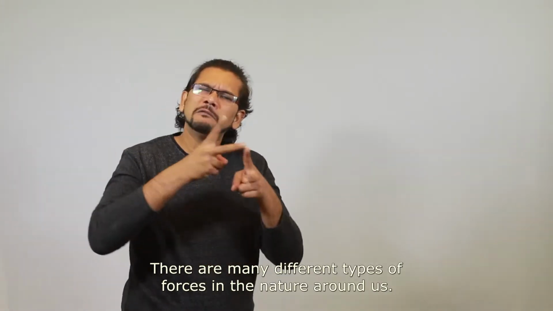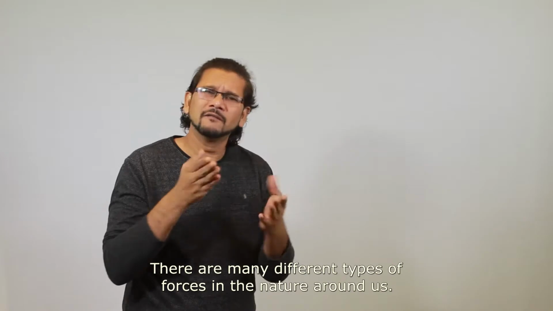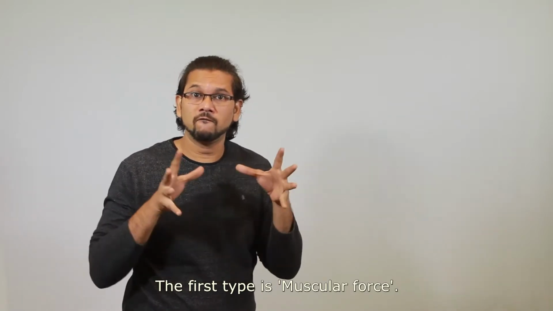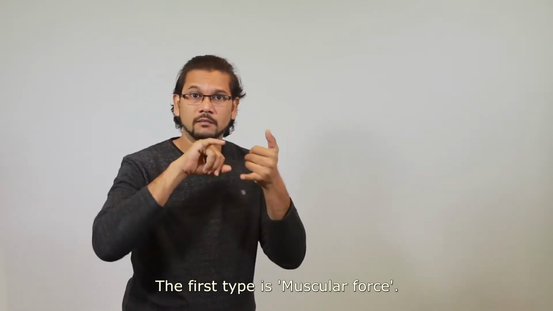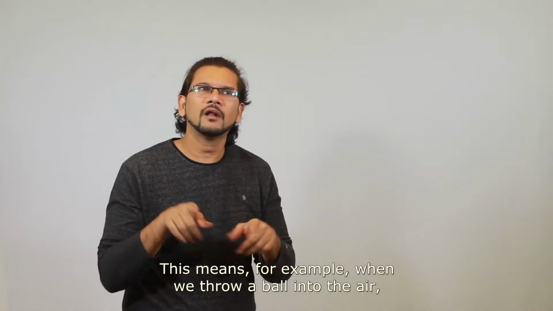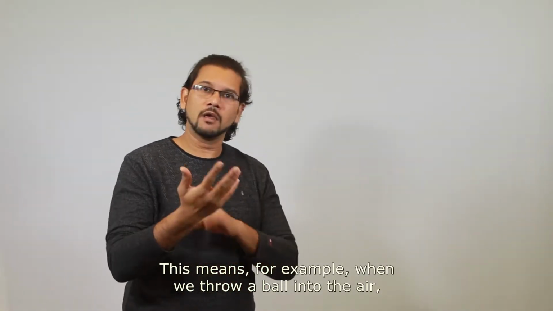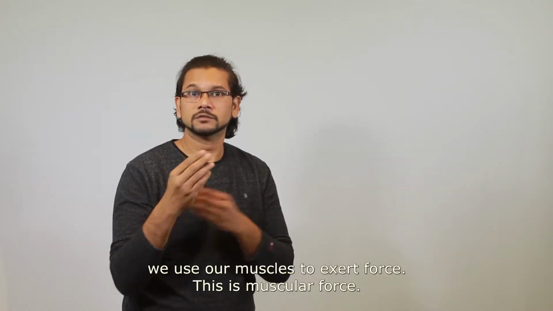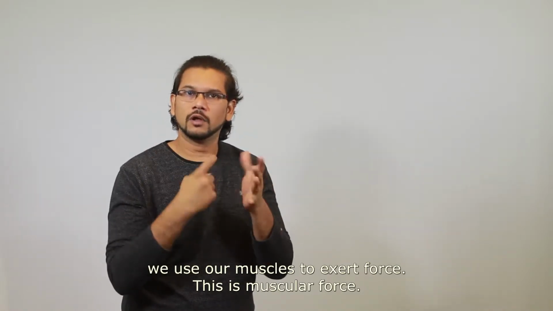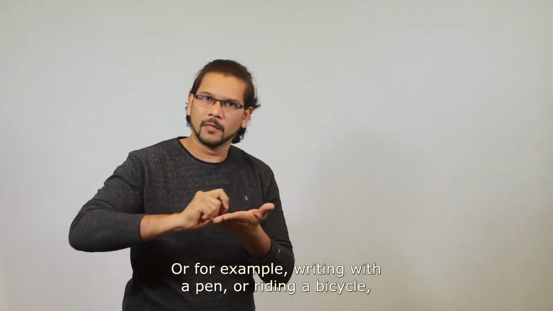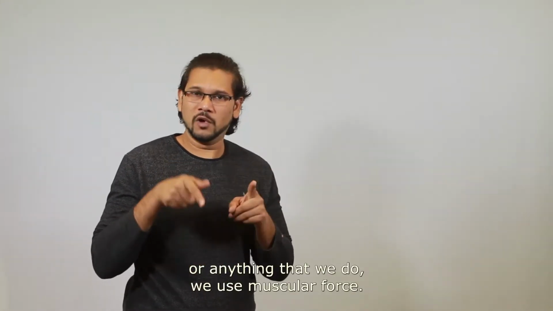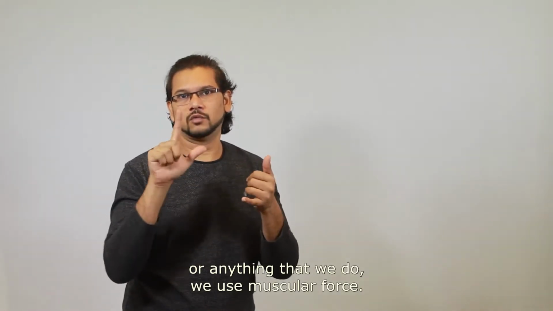There are many different types of forces in the nature around us. The first type is muscular force. This means, for example, when we throw a ball in the air, we use our muscles to exert force. This is muscular force. Or for example, writing with a pen or riding a bicycle. Or anything that we do, we use muscular force.